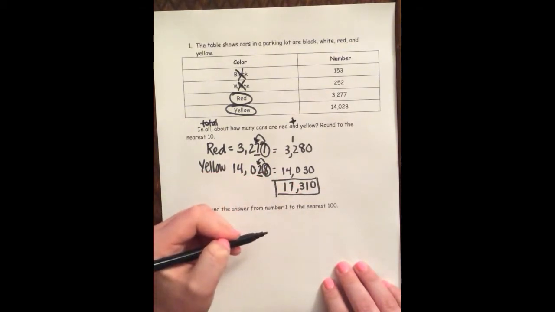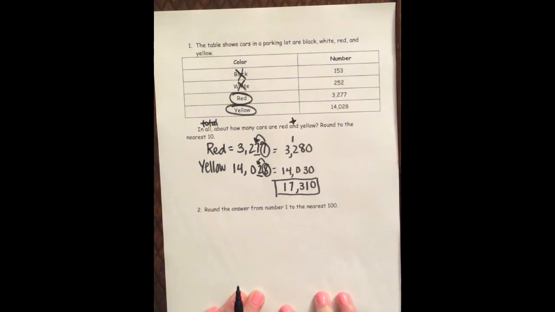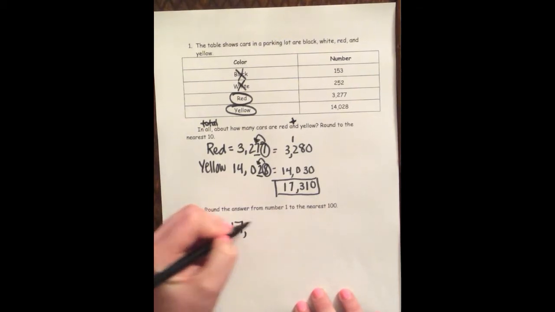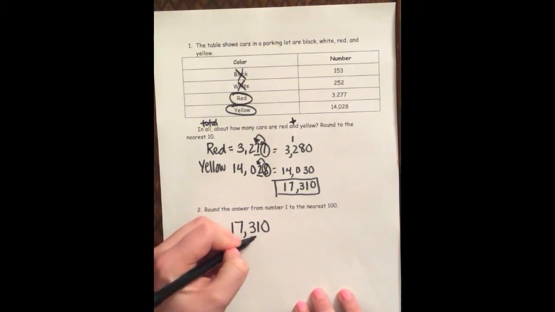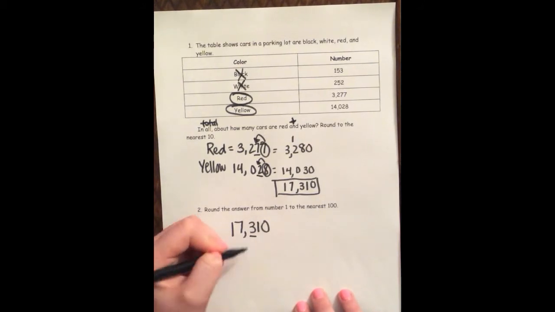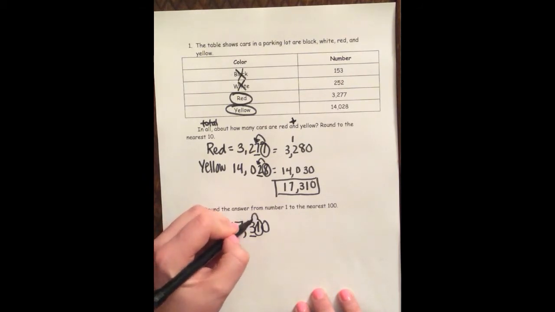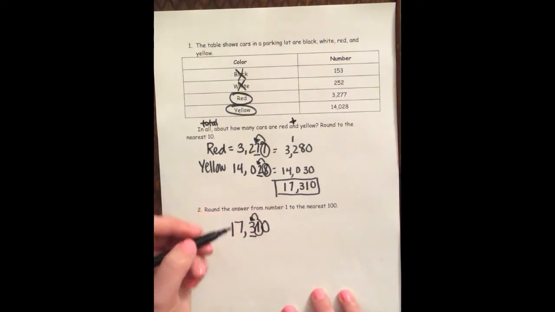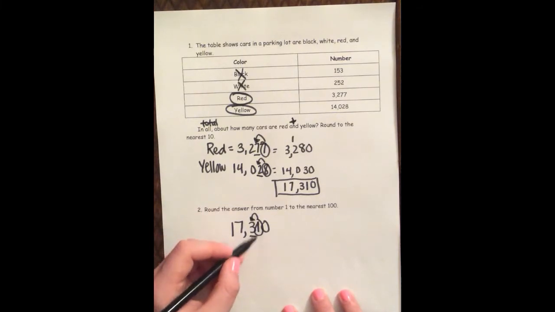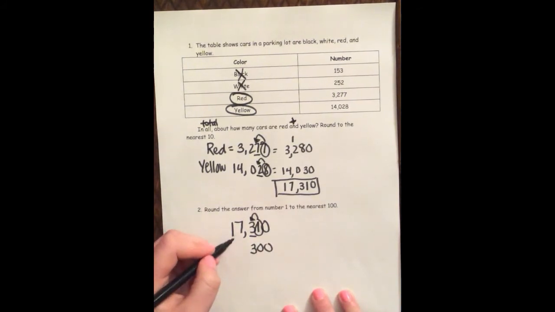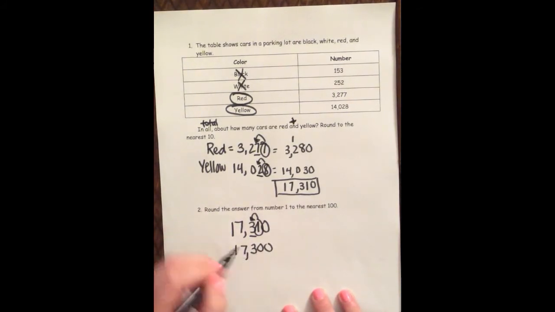17,310. Now this question down here says round the answer from number 1 to the nearest 100. So 17,310. I'm going to underline the hundreds place right here. Circle the number to the right, because he's always right. And then I'm going to keep the number the same, because this is 4 or less, so we let it rest. Look to the right, put zeros in sight. Numbers on the left, take a step. And our answer is 17,300.